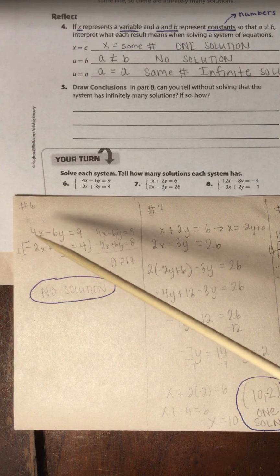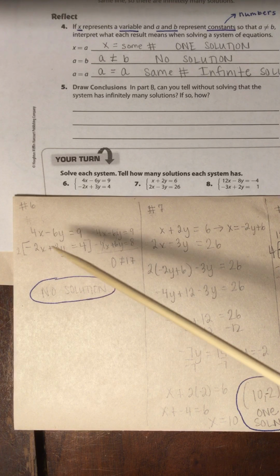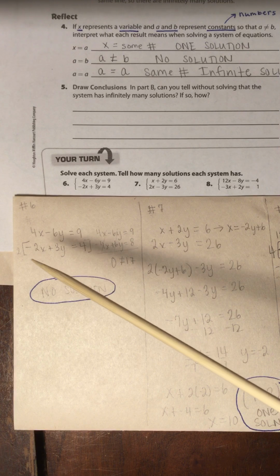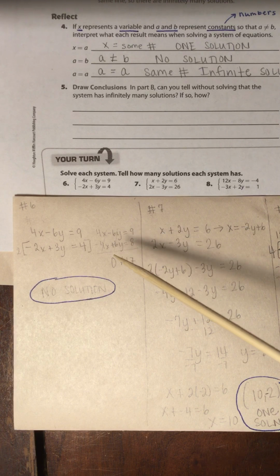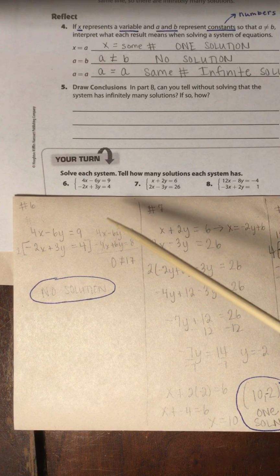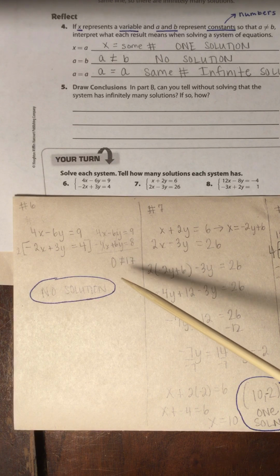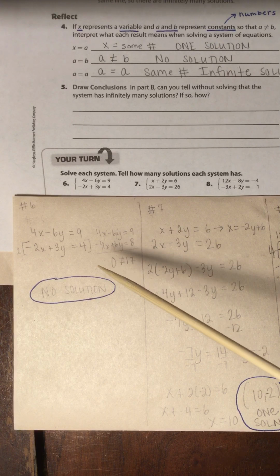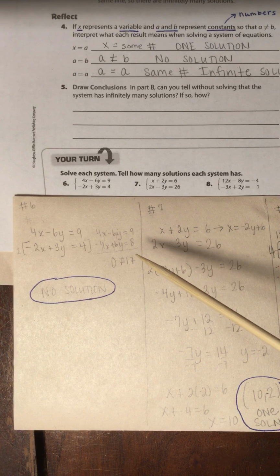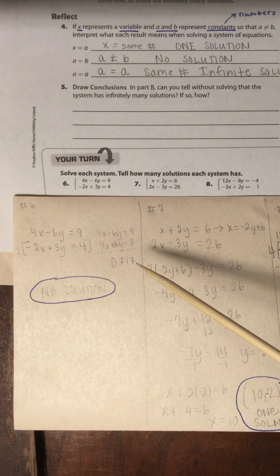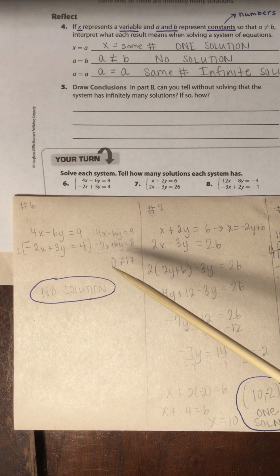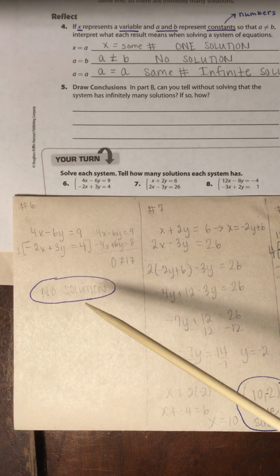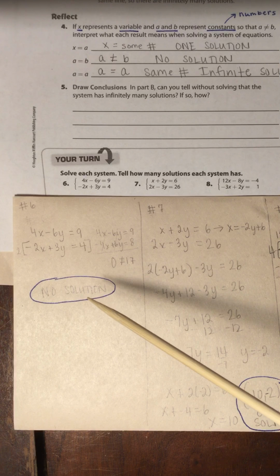I decided to get rid of my x's, which means I'm going to multiply my bottom equation by 2, which gives me negative 4x plus 6y equals 8. My x's cancel, my y's cancel. So that whole side now is equal to 0. And when I add together these two terms, it equals 17. And we know that 0 does not equal 17. So this is another example of no solution.